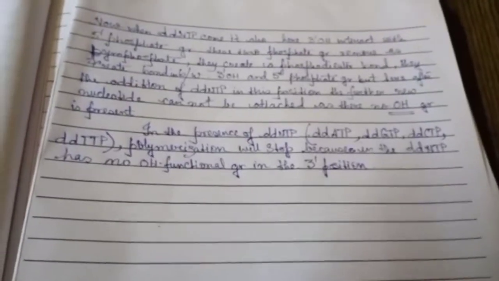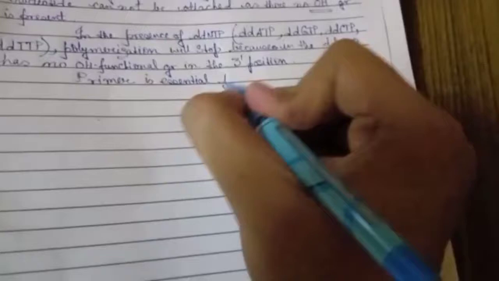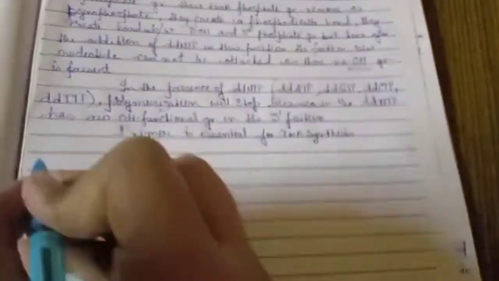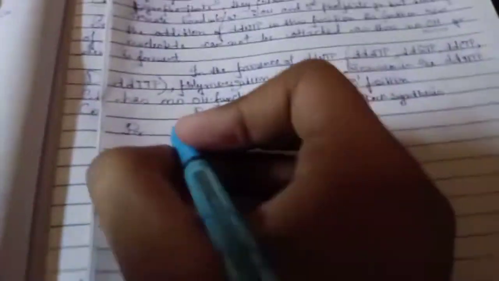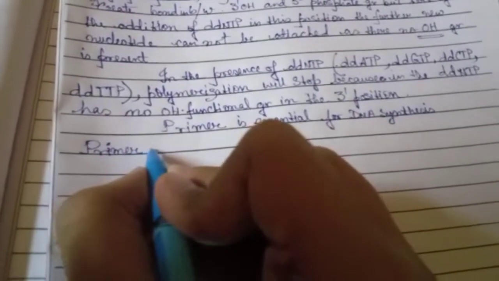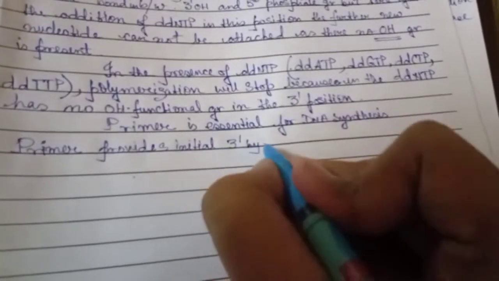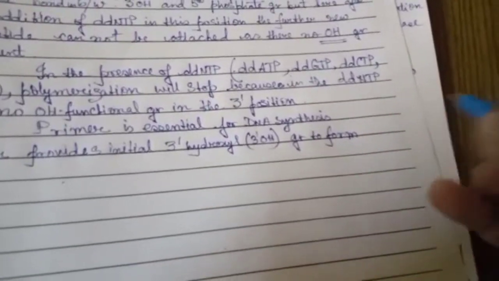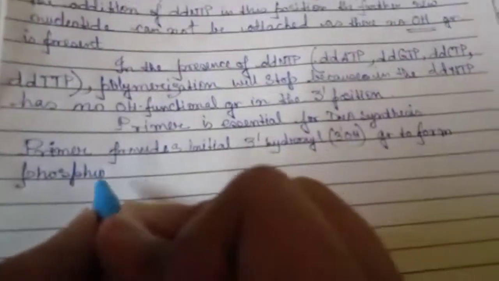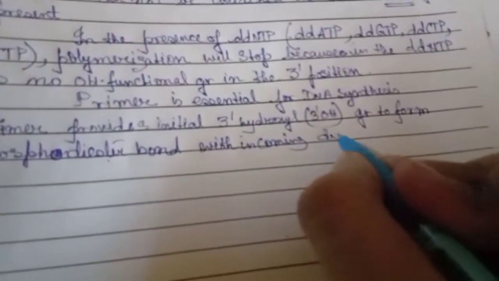When ddNTP is added in a DNA synthesis reaction, the synthesis terminates with the incorporation of ddNTP or dideoxyribonucleotide. So this reaction is also called the chain terminating method. And here ddNTPs are also known as chain terminating nucleotides.